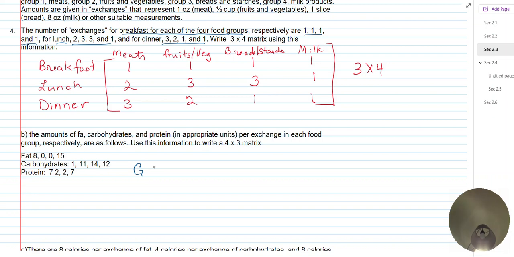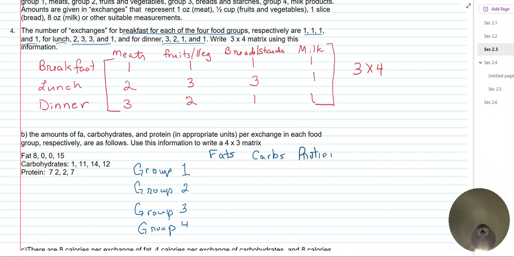Best laid plans. We have group 1, 2, 3, and group 4, because we have 4. And our categories are fats, carbs, and protein. All right.